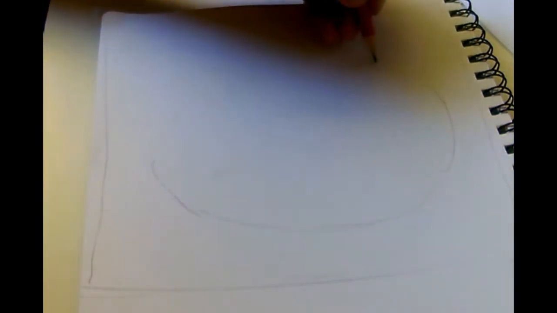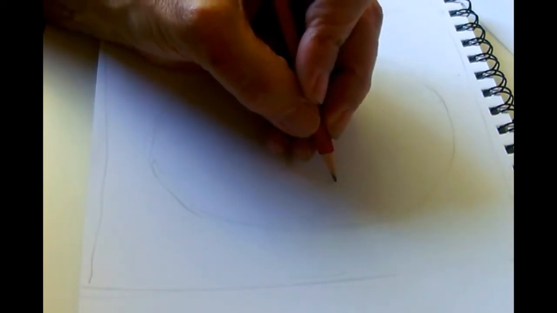Now I'm going to draw what we call a schematic face to start this exercise off. Now I'm not worried about proportions or anything like that. I'm just doing the schematic face. So I'm going to start here with my head shape. Doesn't have to be brilliant. Don't draw it too darkly either. Try and keep it quite light because in the final analysis it basically disappears.